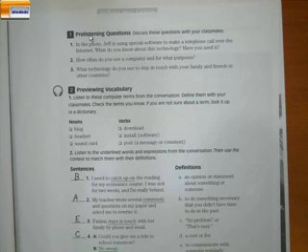Number 3, we have stay in touch. Fatima stays in touch with her family by phone and mail. Stay in touch. E, to communicate with someone regularly. When you're gone from home, you can stay in touch. You can call, you can send emails.